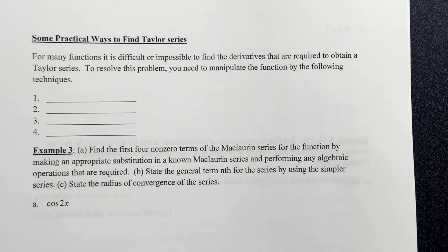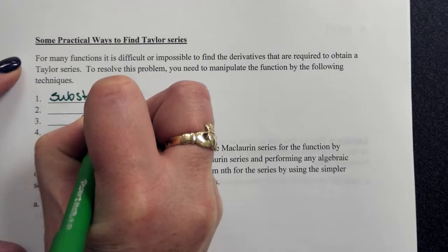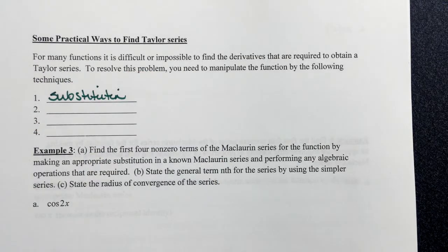To resolve this problem, you can manipulate a given Maclaurin or Taylor series that you know, by doing some of the following operations. And you did some of this back in section 9.7, substitution. So if you saw sine of 2x, we could just replace the x with the 2x.